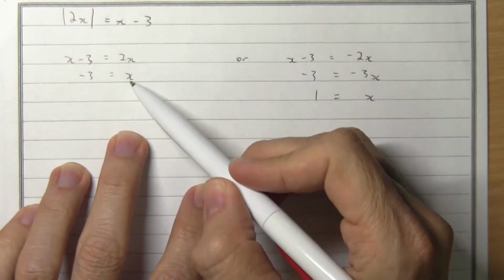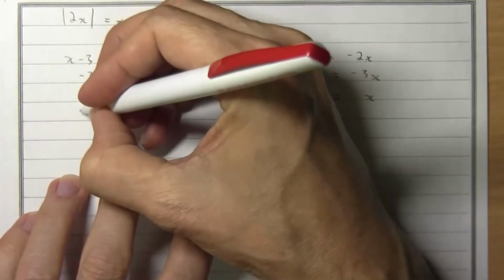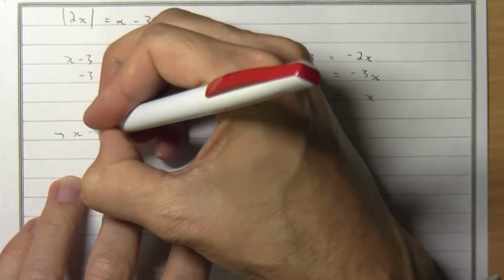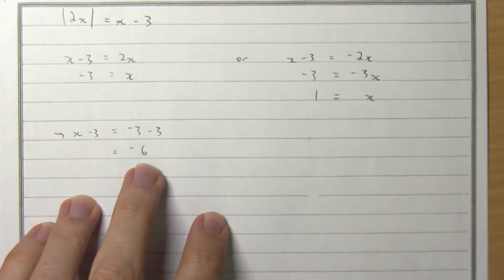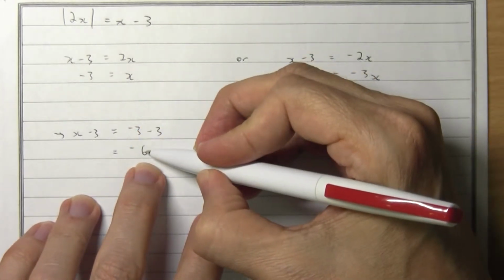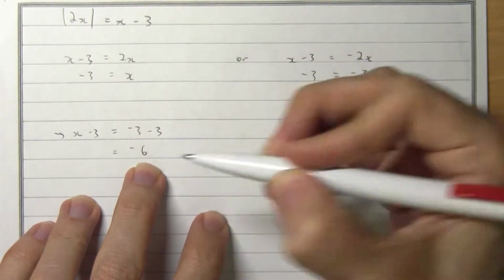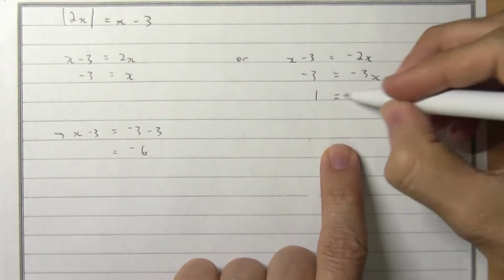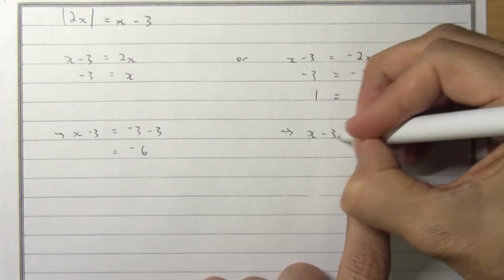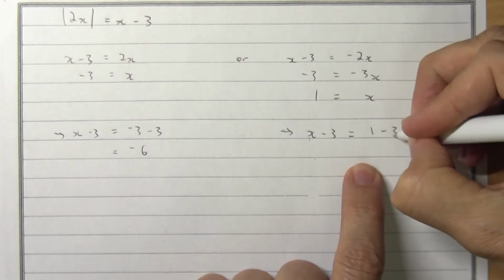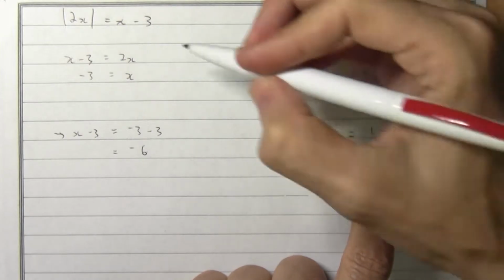So if x is negative 3, then x minus 3 is equal to negative 3 take 3, which is negative 6. But negative 6 cannot be an absolute value because it's negative. And on this side, if x is equal to 1, then let's have a look at x minus 3. That means x minus 3 is equal to 1 minus 3, which is negative 2. But negative 2 cannot be an absolute value.